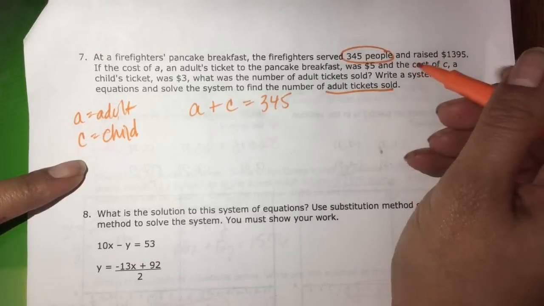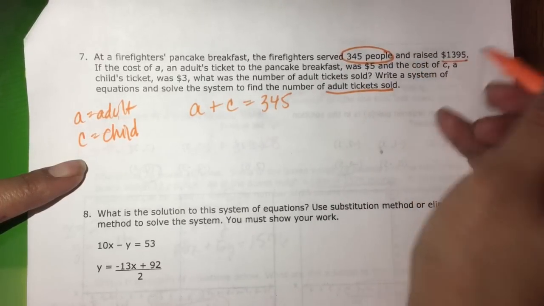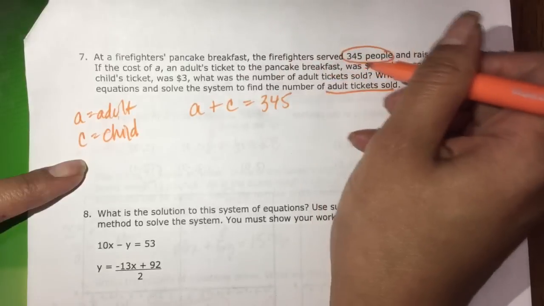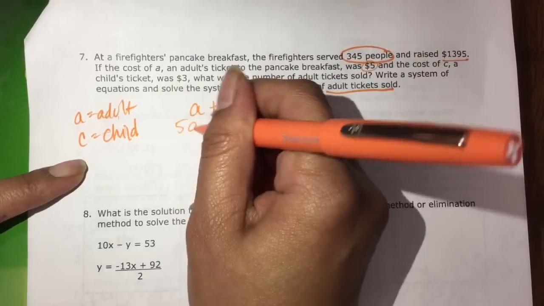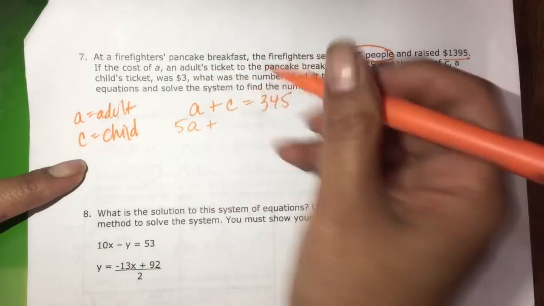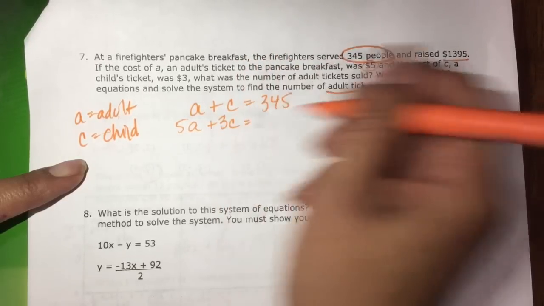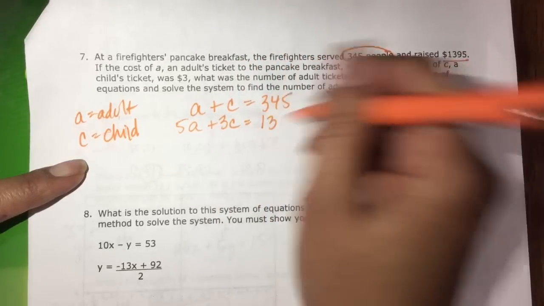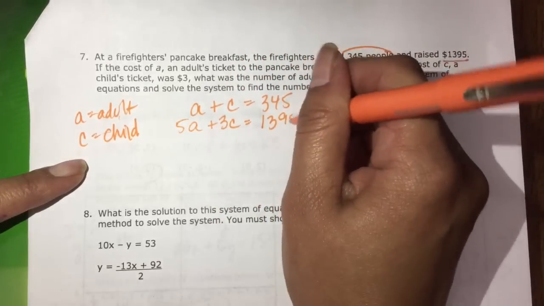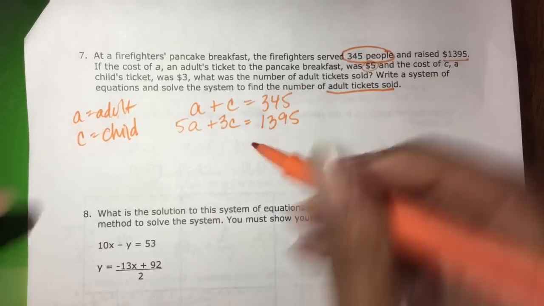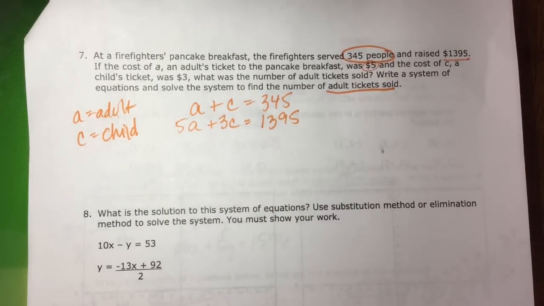Now the second equation is going to be about how much money was raised. Well, an adult ticket cost $5, so we're going to write 5A, and a child ticket is $3, so you're going to write 3C, for a total of $1,395. So since they're both in standard form, we're going to go ahead and use elimination method to solve it.